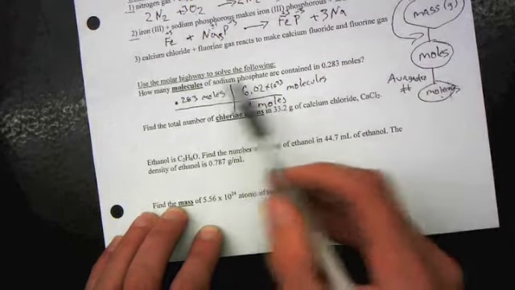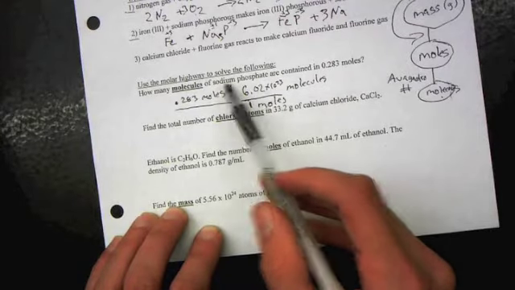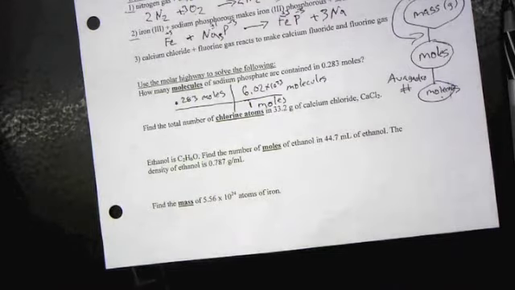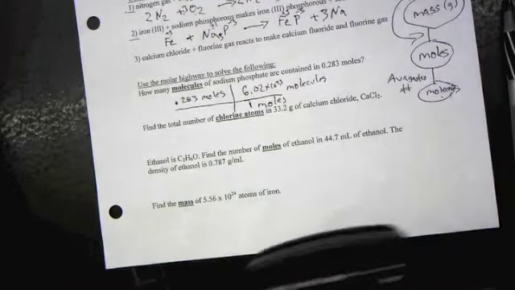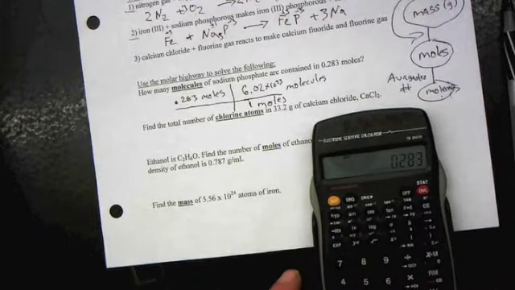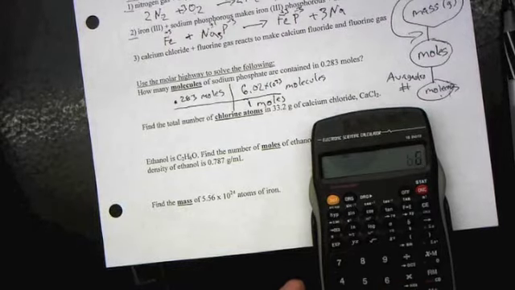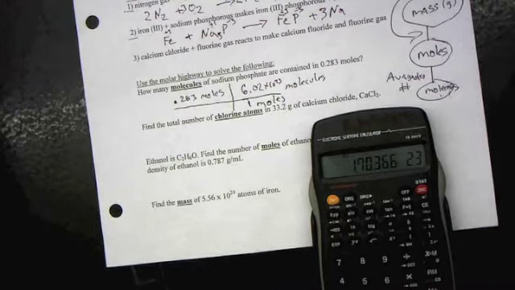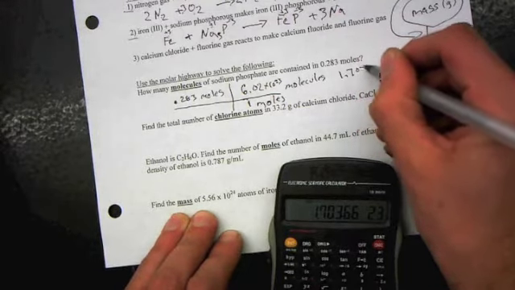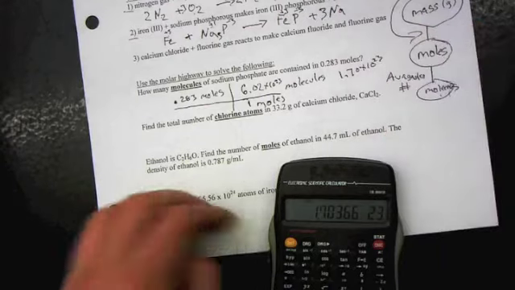It doesn't matter what this weighs, it doesn't matter how many atoms are in this, because it asks me for molecules. So now all I have to do is use a calculator and do my math. 0.283 times 6.02. My button has an EXP, so I can just say that's 10 to the 23rd, and my answer is already there, 1.70 times 10 to the 23rd.